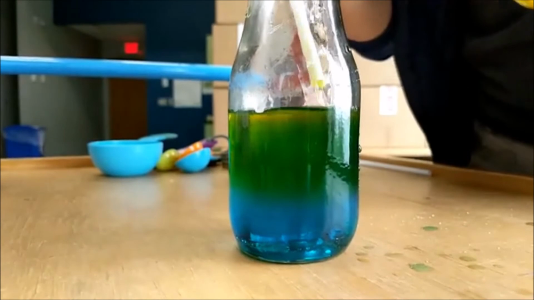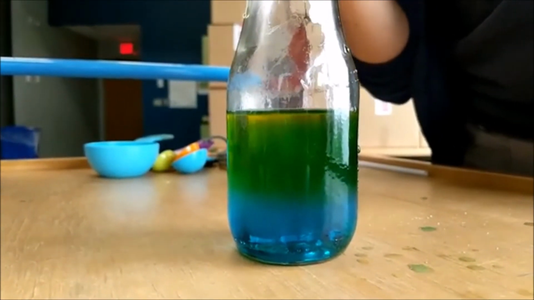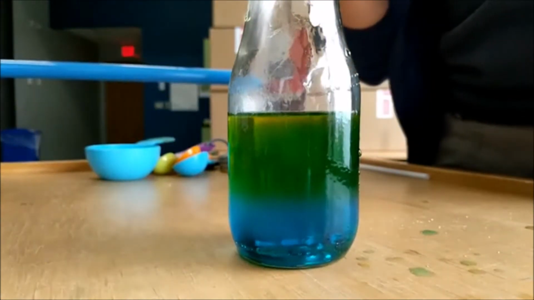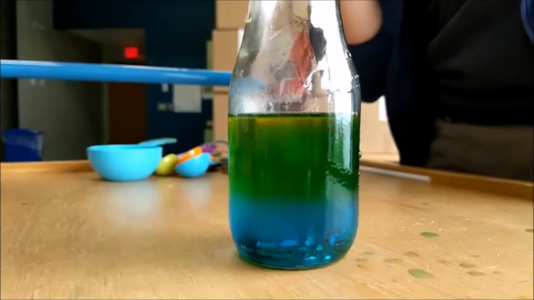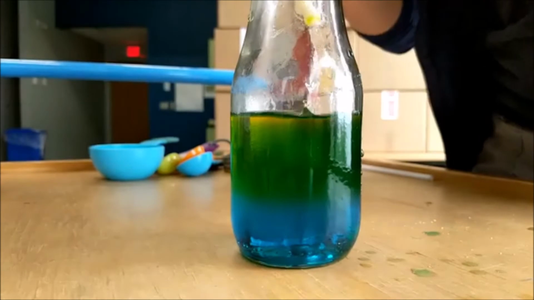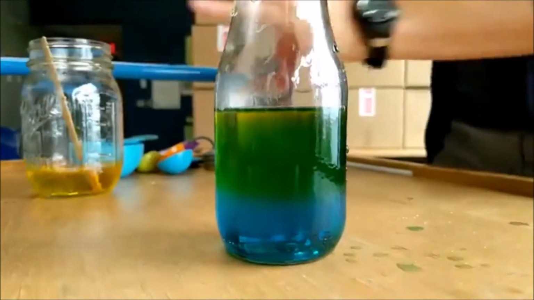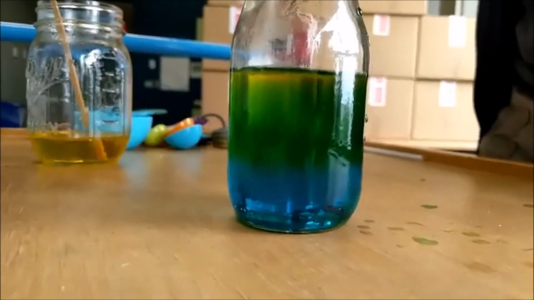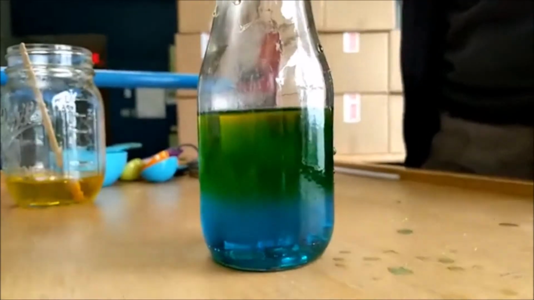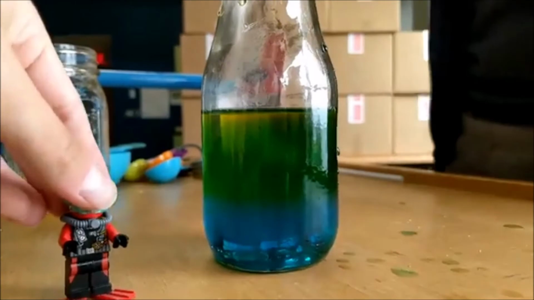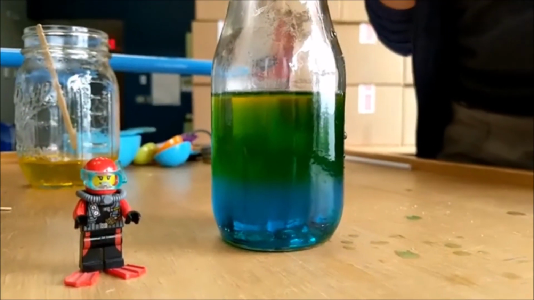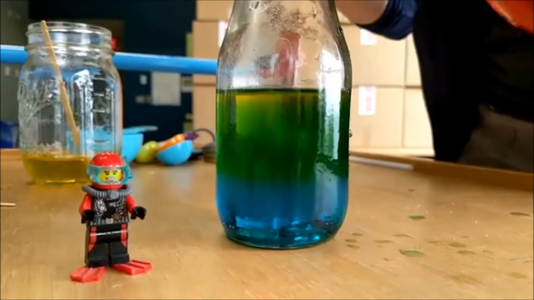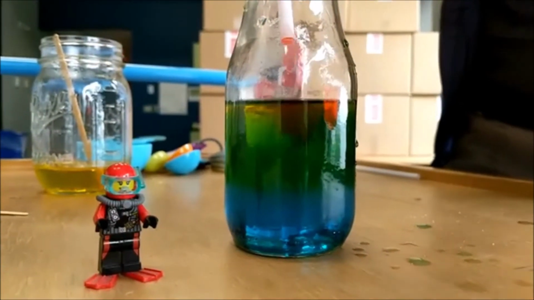Okay, 2 more. 1. Make a count. And, oh. 2. There you go, nice. All right. Oh yeah, time for red. Definitely some yellow. All right, so now we're moving on to our least dense solution, which is the red. Again, if you have a name for our scuba diver here, we would love to give them an identity.